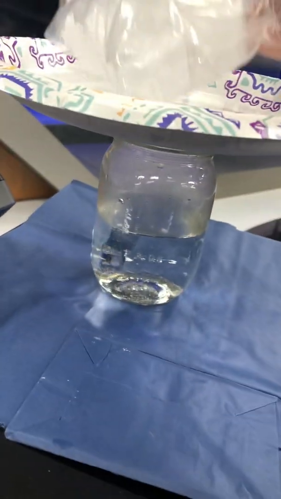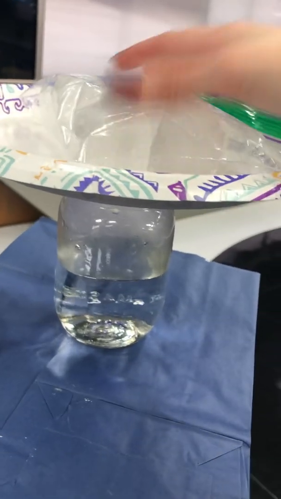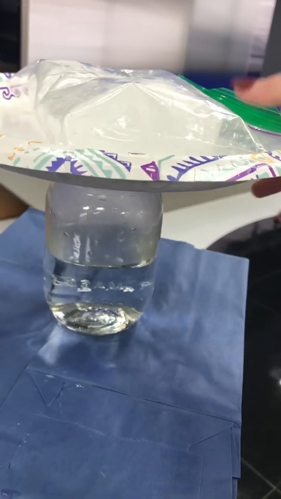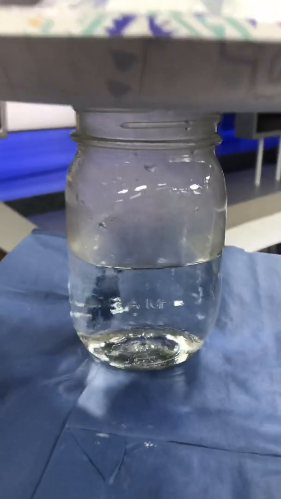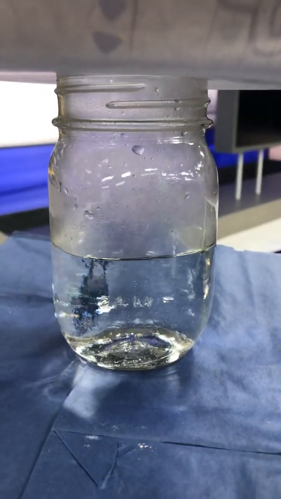Then you want to take ice. I have kept mine in a bag for easy cleanup, and just set it inside your bowl or plate and make sure that it is not going to fall over. So now we watch what happens inside the jar.